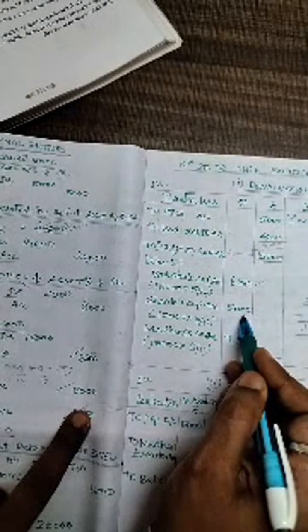So 3,750 is distributed to Madhuri's capital account. Okay, so 6,250 goes to the profit on revaluation. 6,250 goes to whose account? Varsha's capital account. 5,000 rupees goes to Shanti's account. 3,750 goes to Madhuri's capital account.